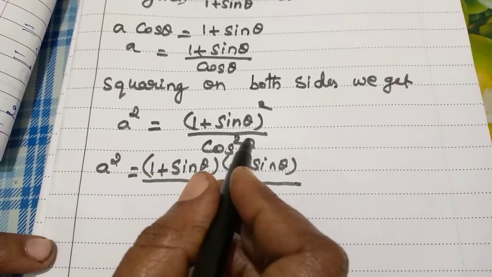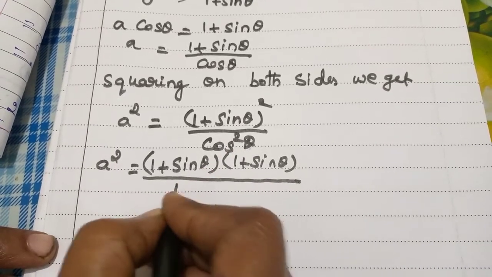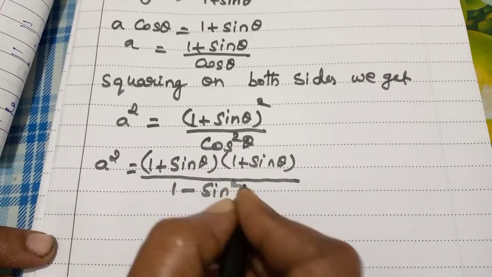For that, for cos square theta we can use the formula 1 minus sin square theta.